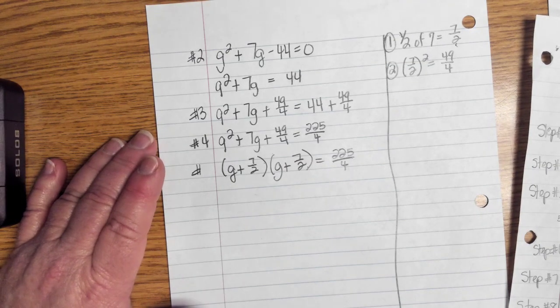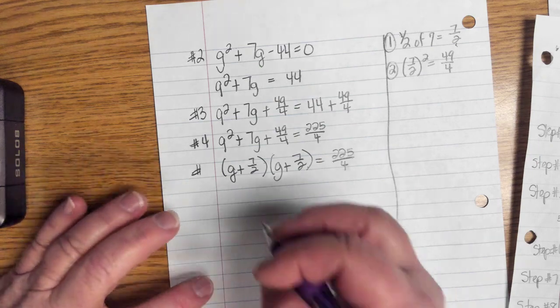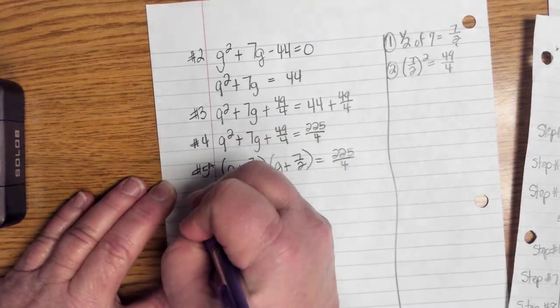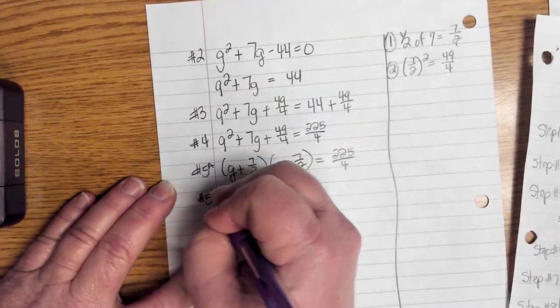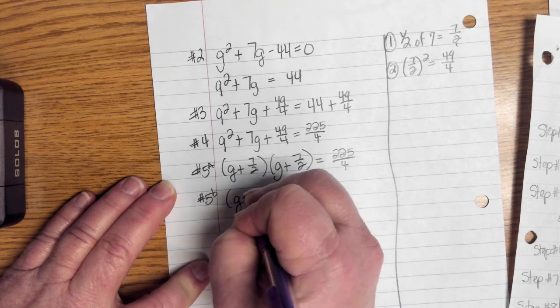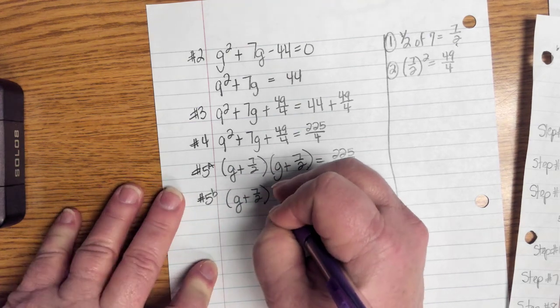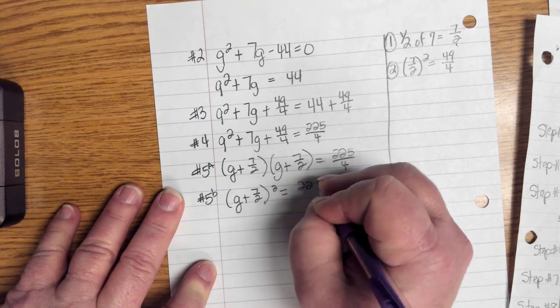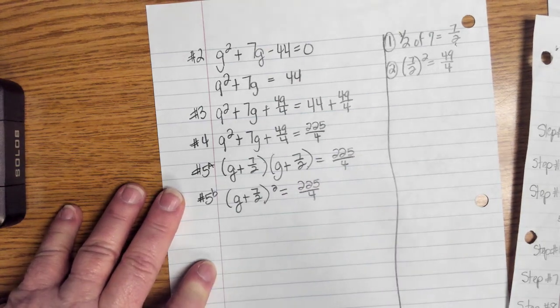Not bad, right? Now what have I got? I'm going to rewrite it for 5b as g plus 7 halves squared is equal to 225 over 4.